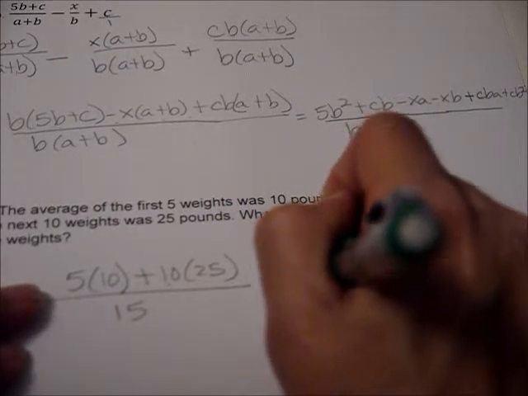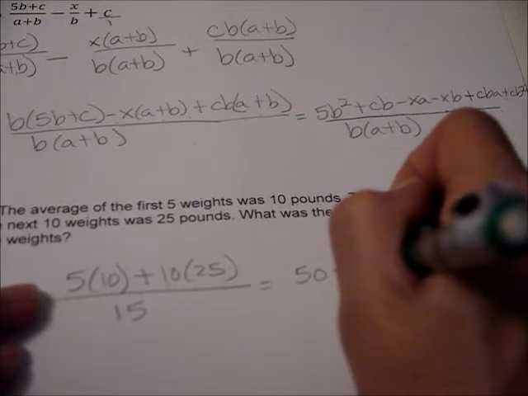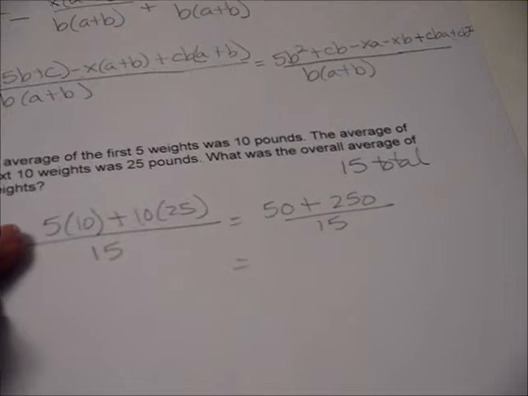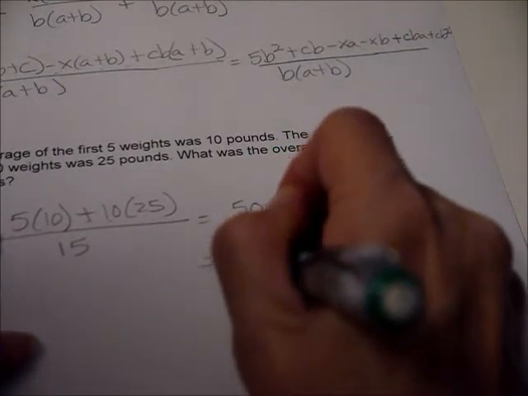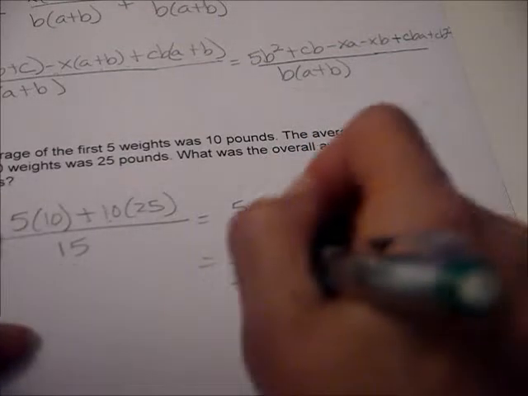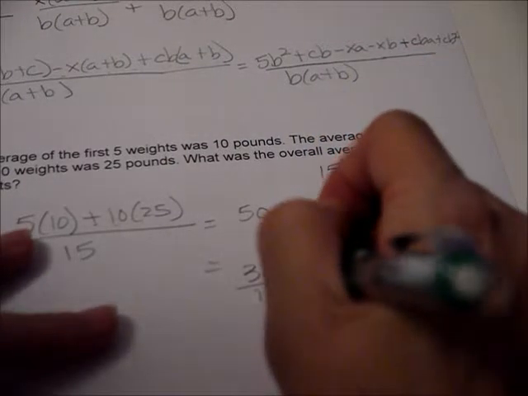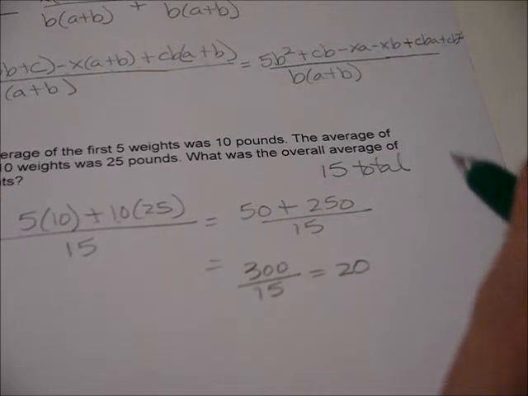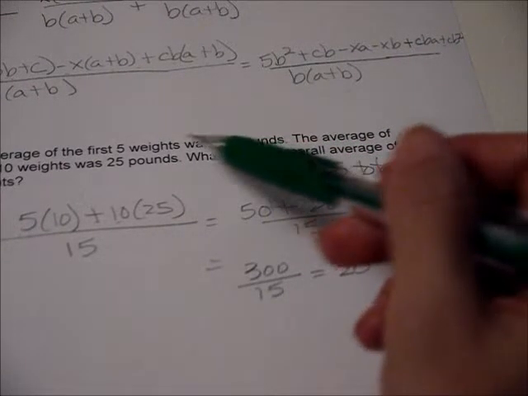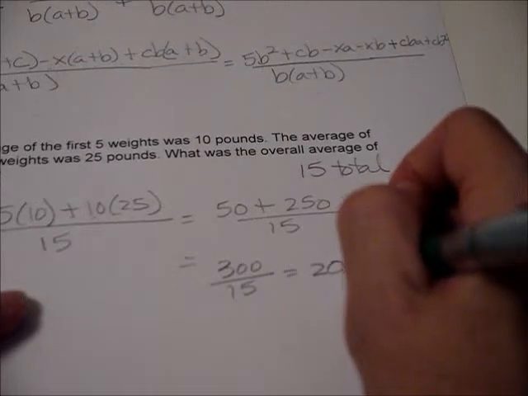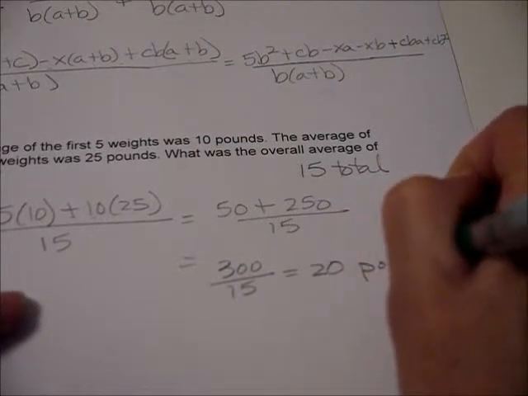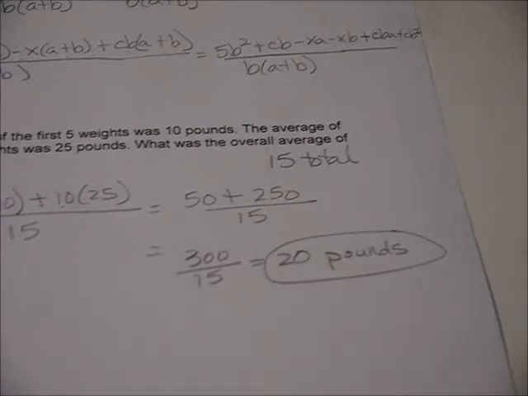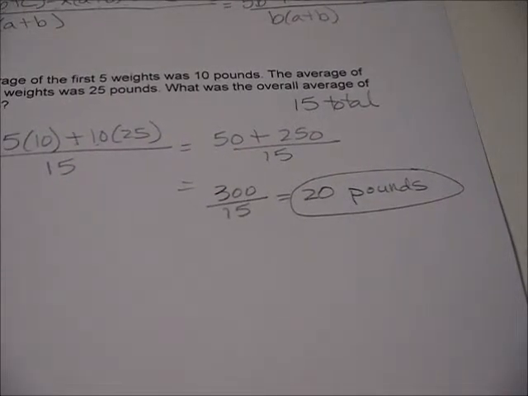So now we got 50 plus 250 over 15, which is 300 over 15. Well, 30 divided by 15 is 2, so it's 20. And that is the average. So you have to think about it: 10 pounds and 25 pounds. That does seem like an appropriate average for all 15 pieces of data.